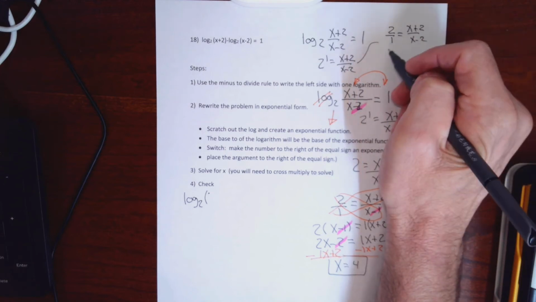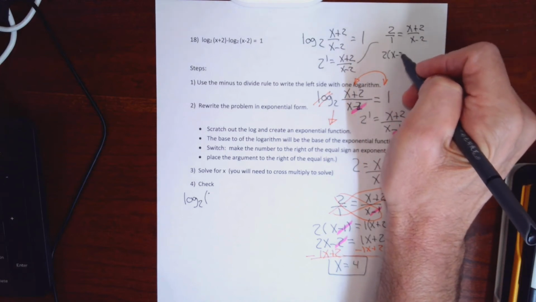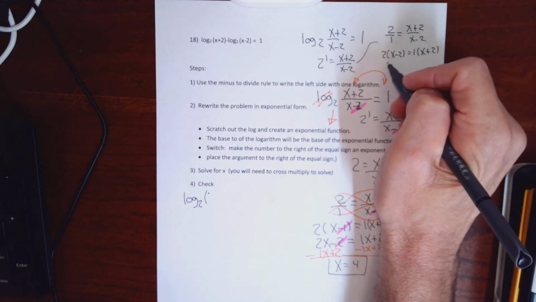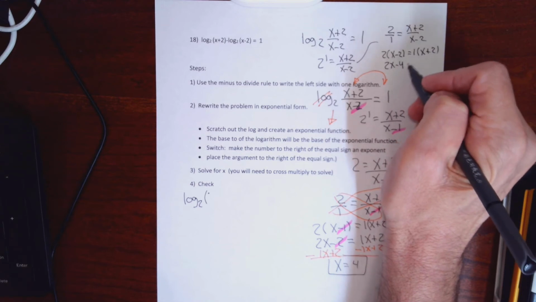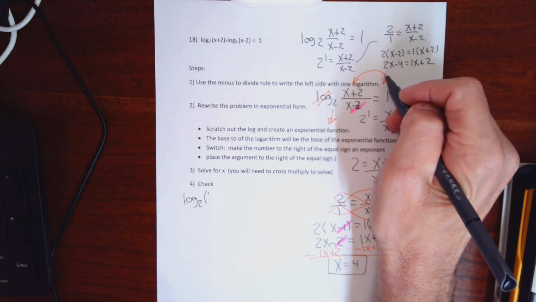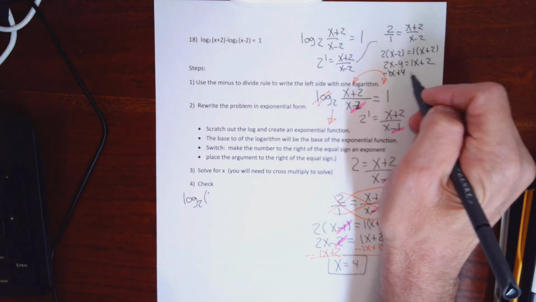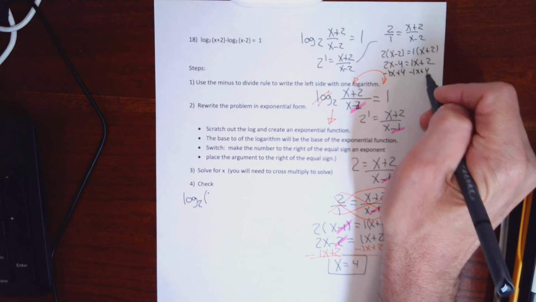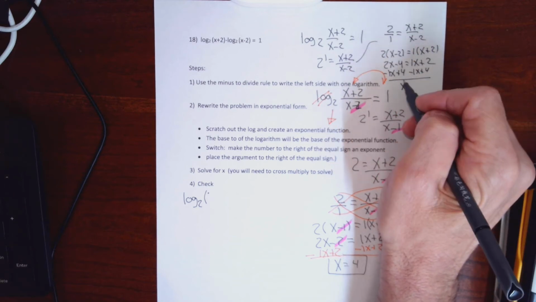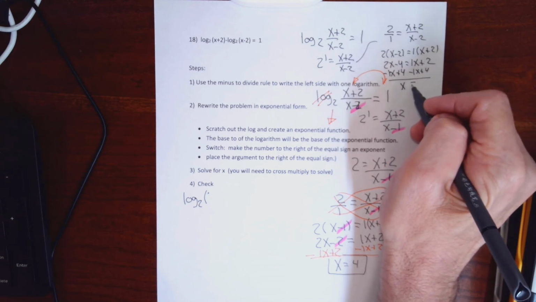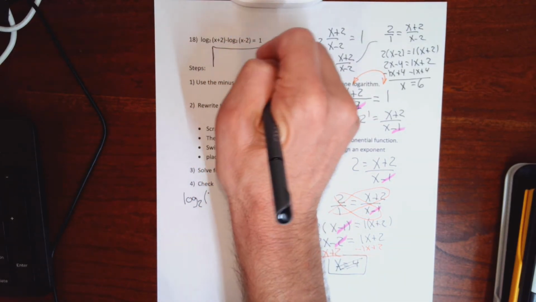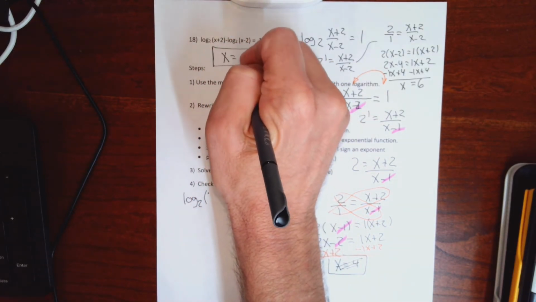Cross multiply down, get 2 times x minus 2 equals 1 times x plus 2. This gives me 2x minus 4 equals 1x plus 2. Minus 1x plus 4. 2x minus 1x is going to give me 1x. The 4's cancel. The 1x's cancel. And 2 plus 4 equals 6. My answer should be x equal to 6.